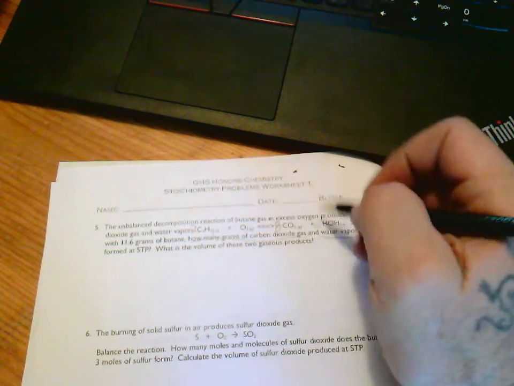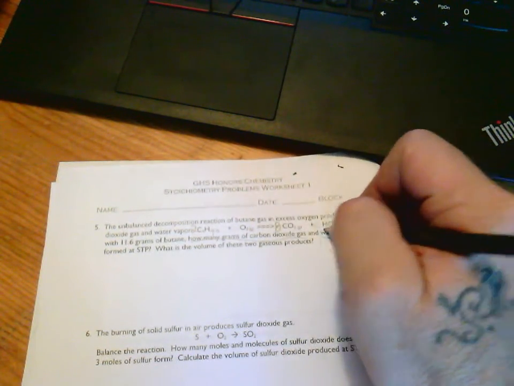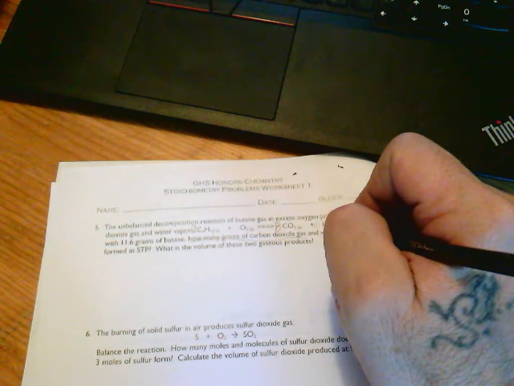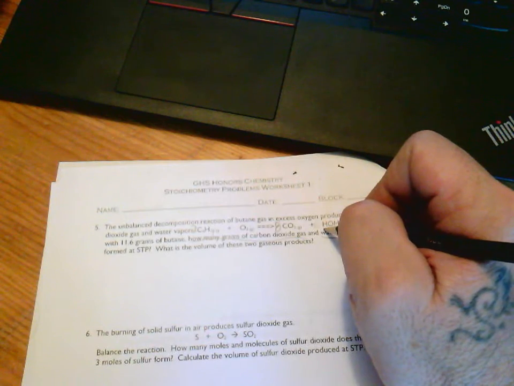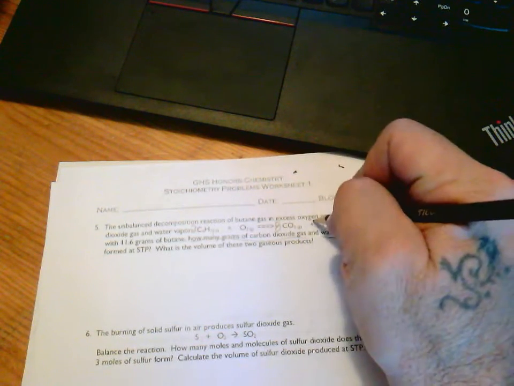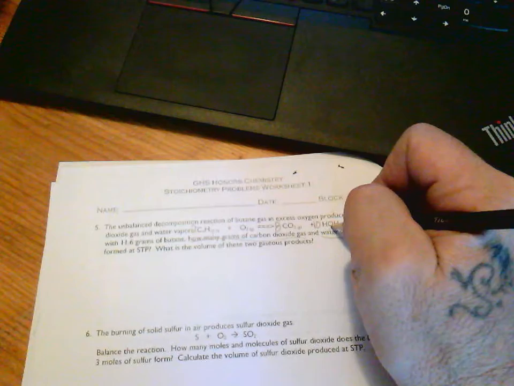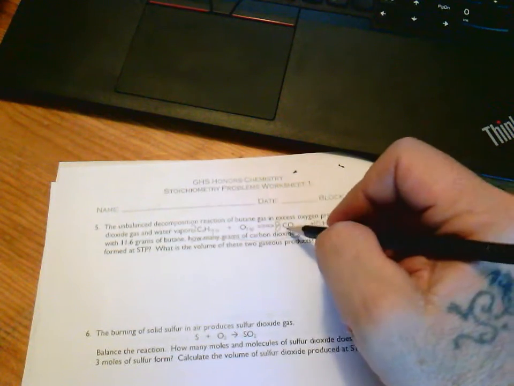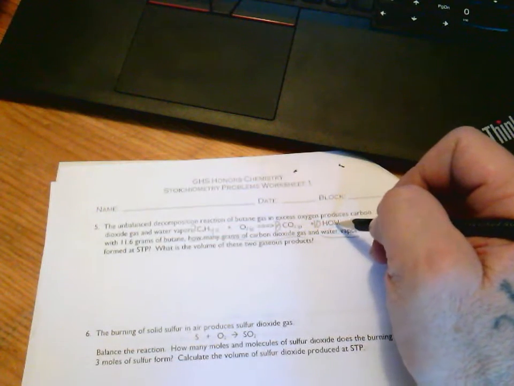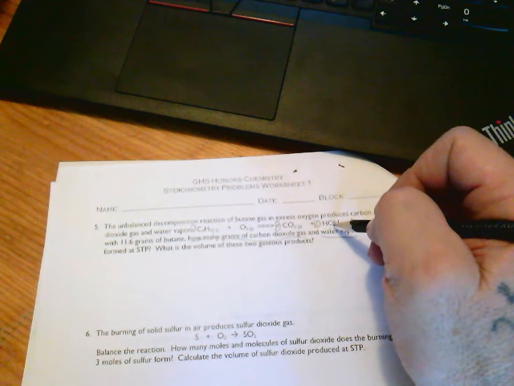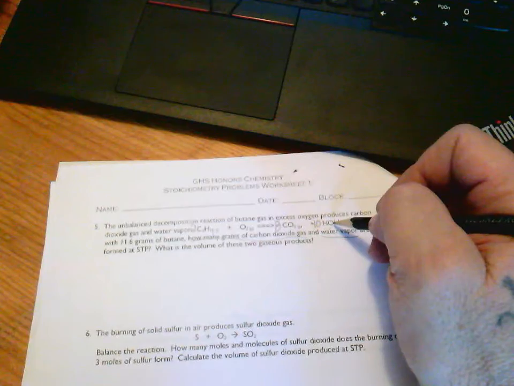8 carbons and 20 hydrogens, so this is 10 oxygens. And 8 CO2 is 16 oxygens, so that's 26 oxygens.